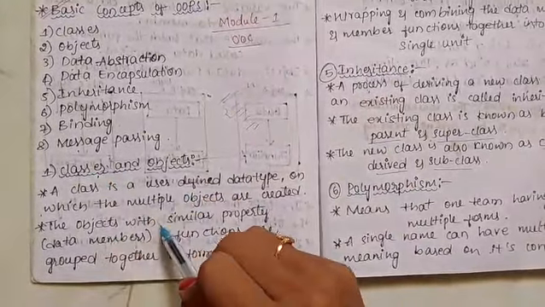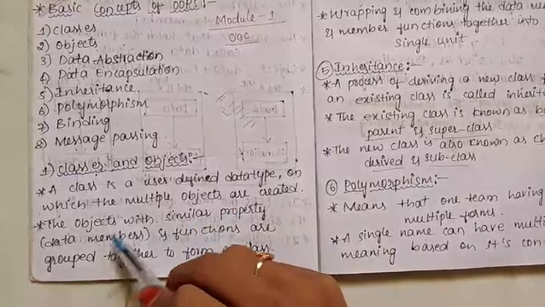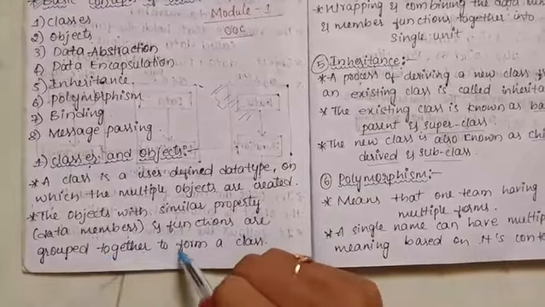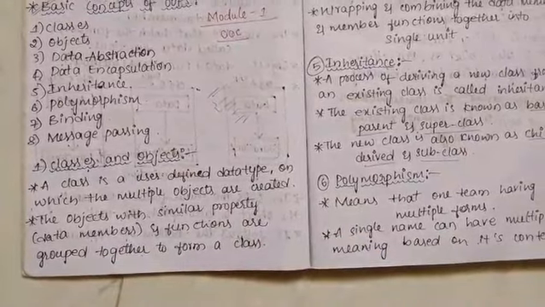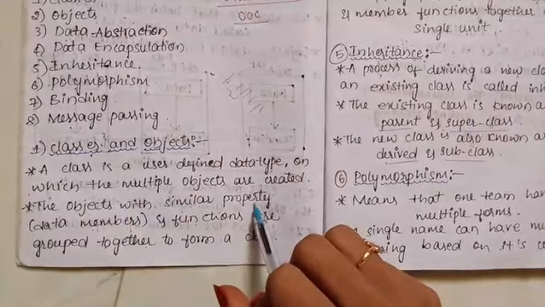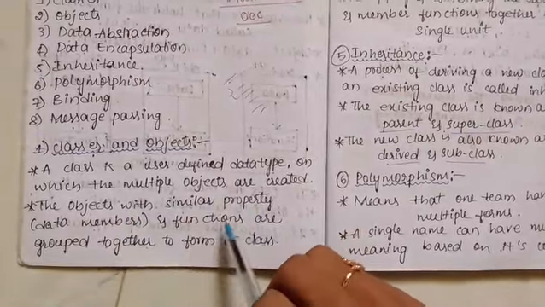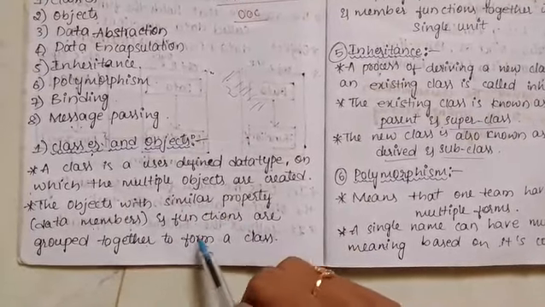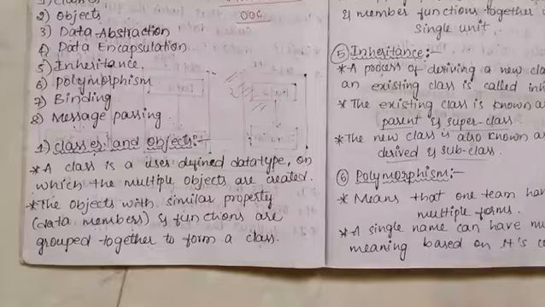The objects with similar properties, that is data members and member functions, are grouped together to form a class.